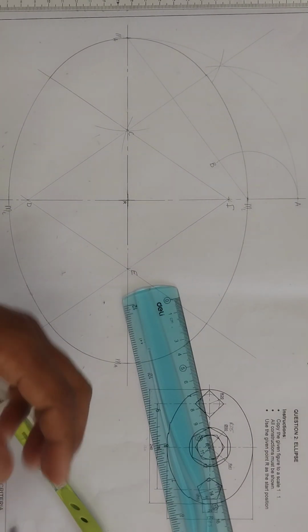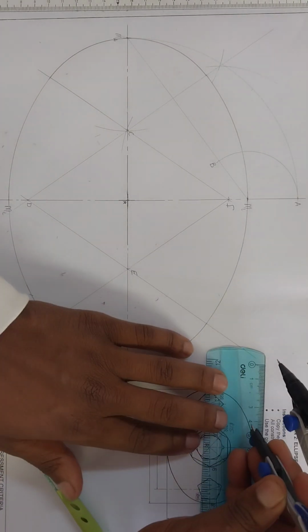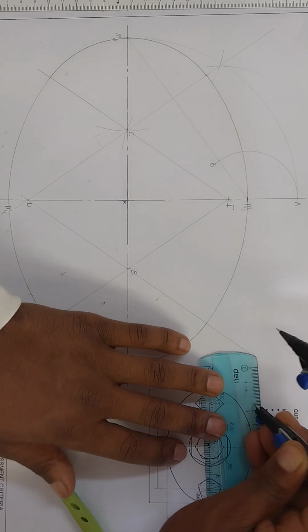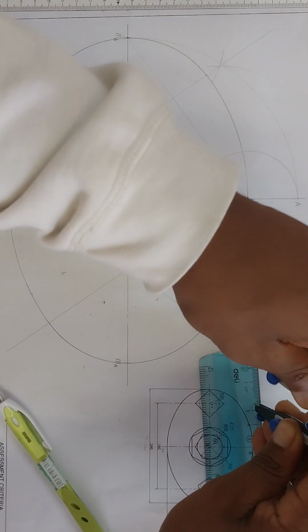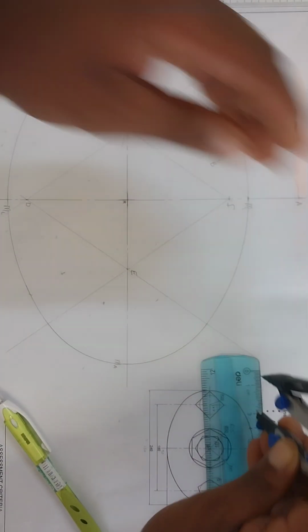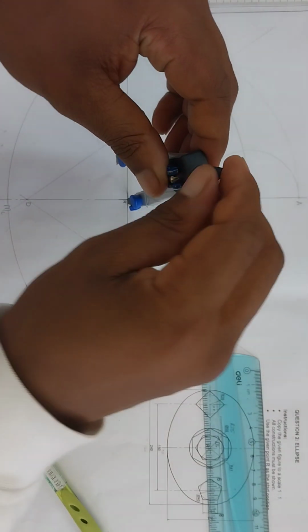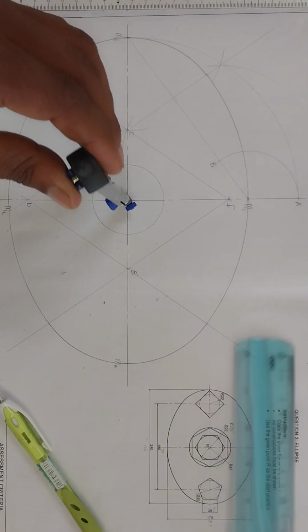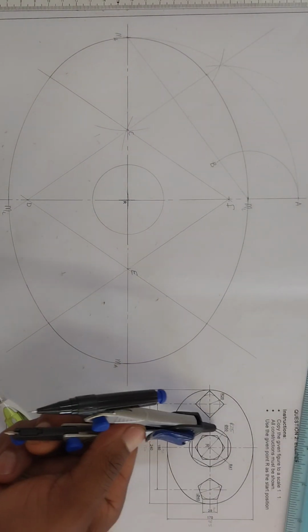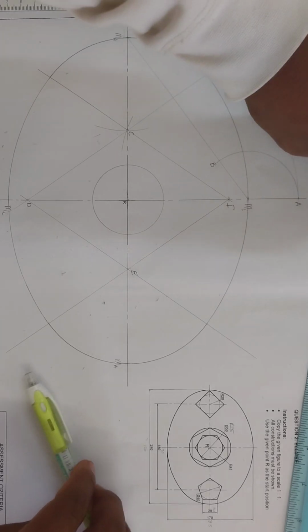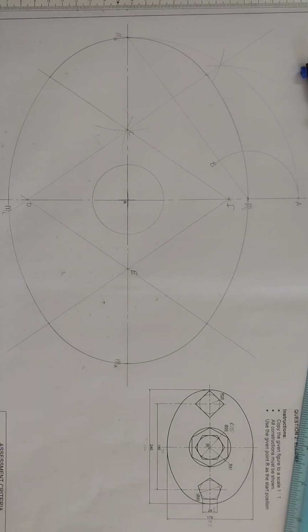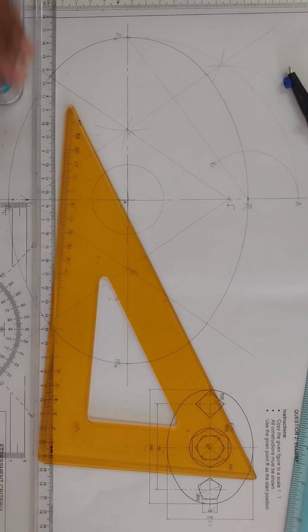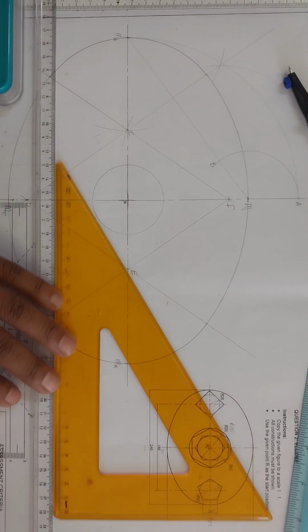So you're going to take your ruler, get your 25, and draw your circle. And then since we have the hexagon, we're just gonna take our 30-60 set square, then put our T-square like this.